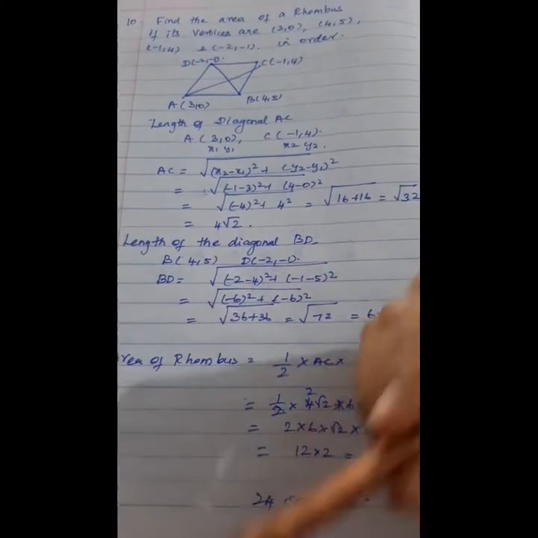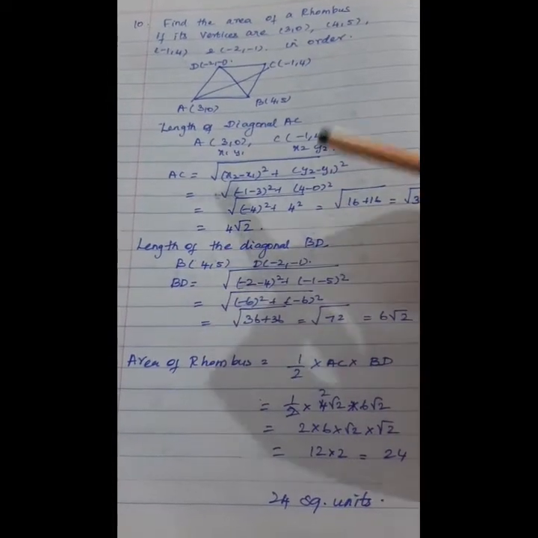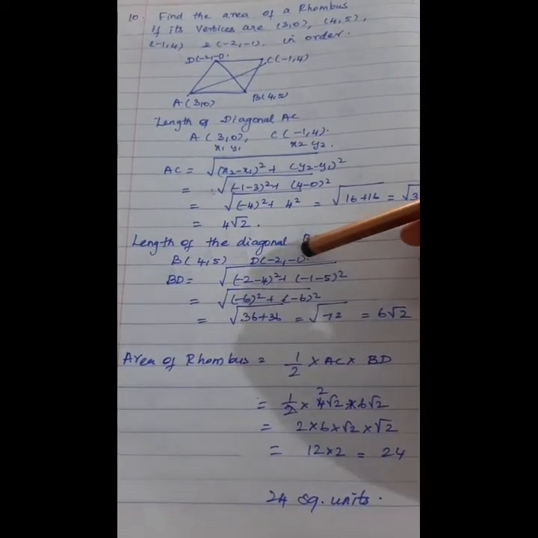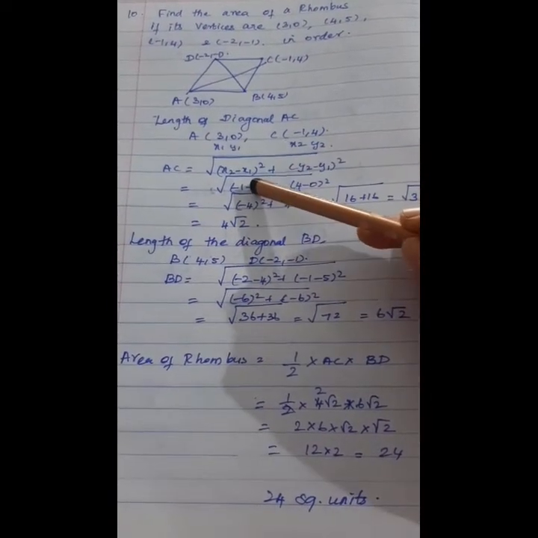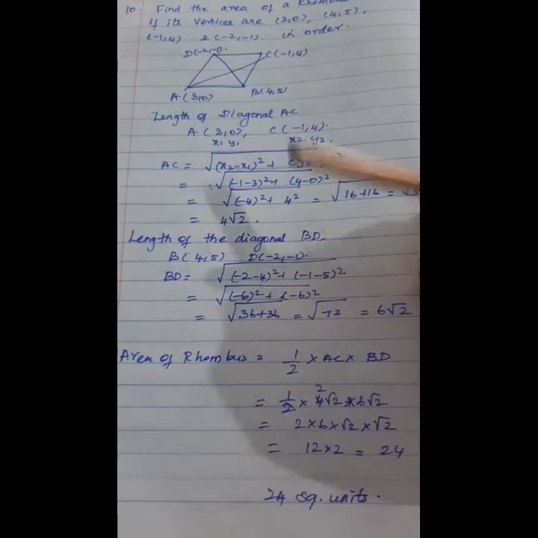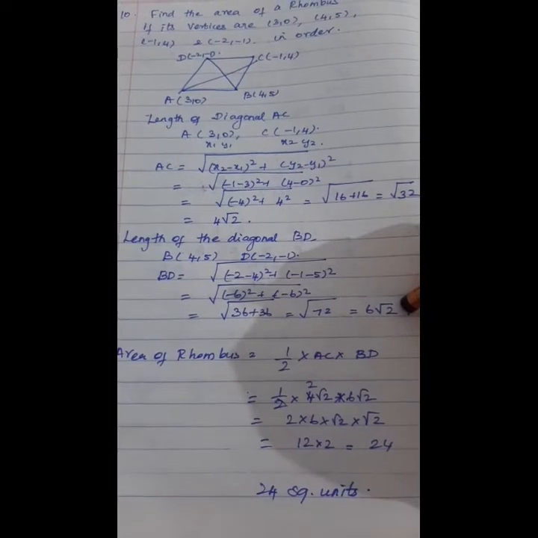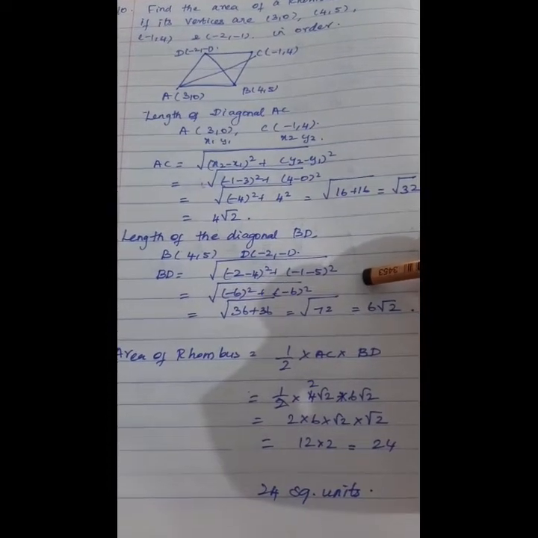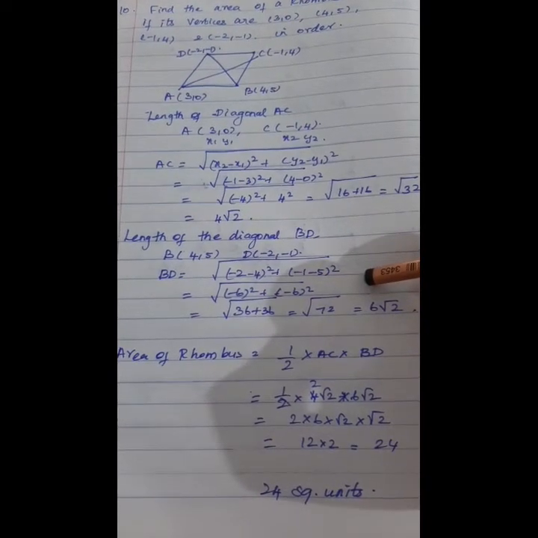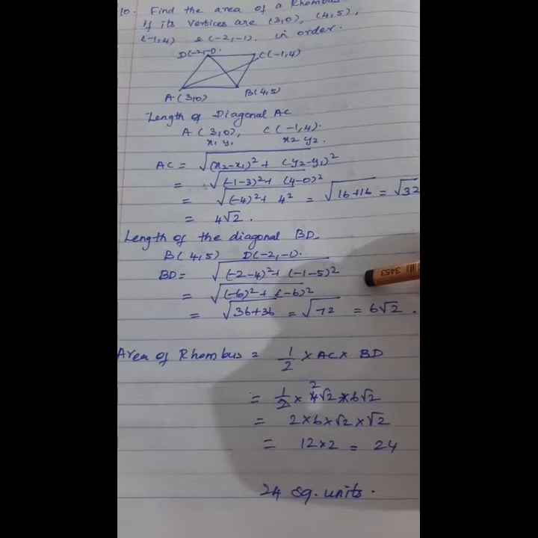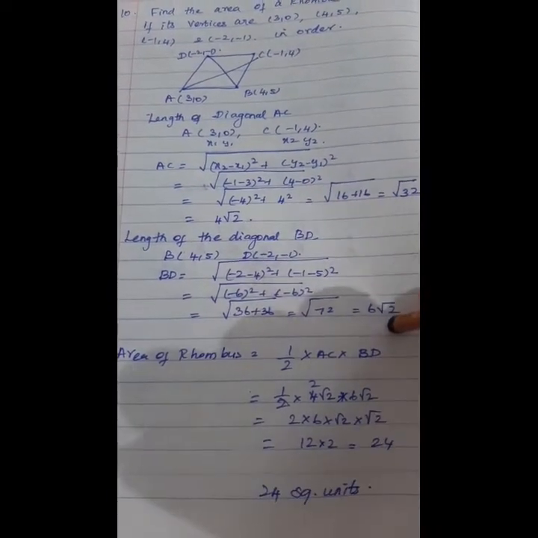Then I am going to find the length of the diagonal BD. Take the coordinates of B (4, 5) and the coordinates of D (minus 2, minus 1). Substitute that in the same distance formula. Mark x1, y1, x2, y2. Substitute. Diagonal BD length is 6 root 2. Why did we find the diagonals here? Because we need to calculate the area of the rhombus, which can be calculated only if we know the length of the diagonals. So we found the length of both diagonals using the distance formula. One is 4 root 2, the other is 6 root 2.